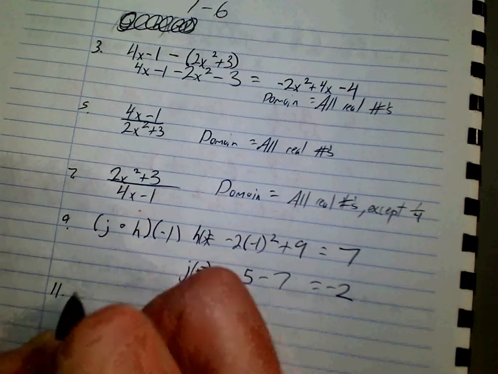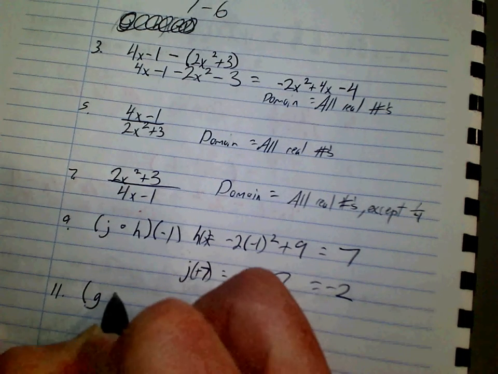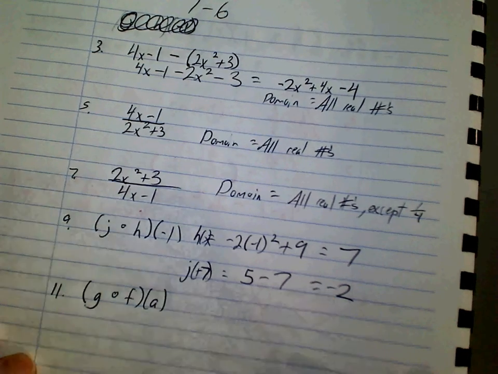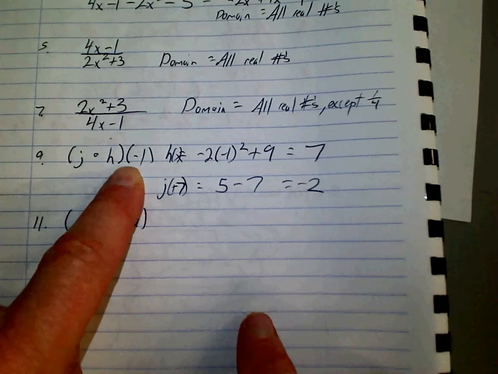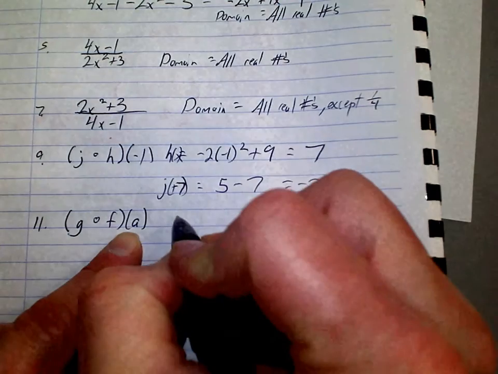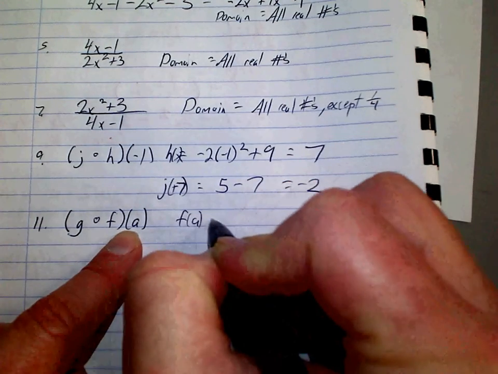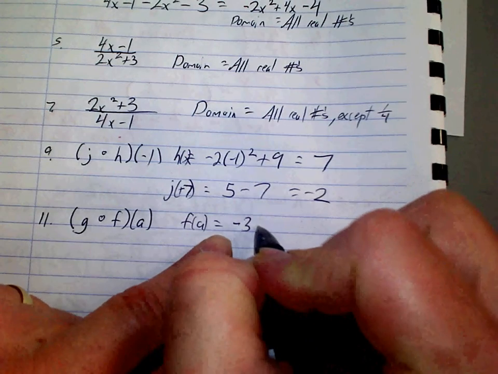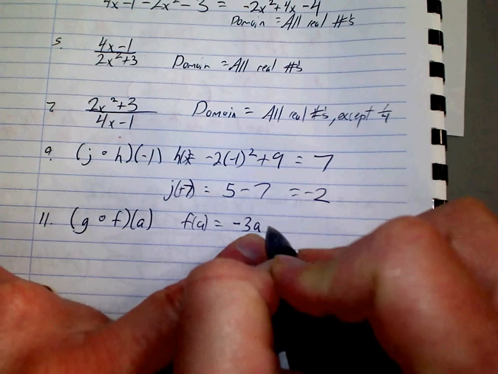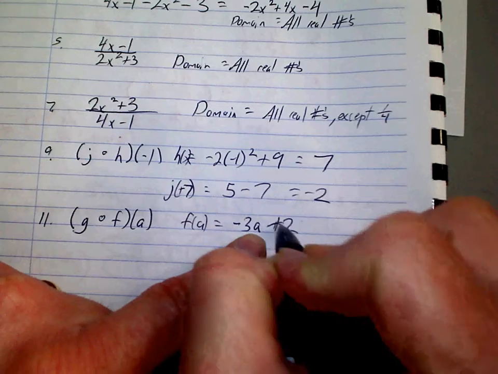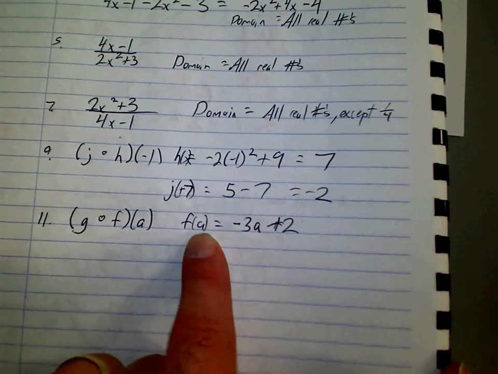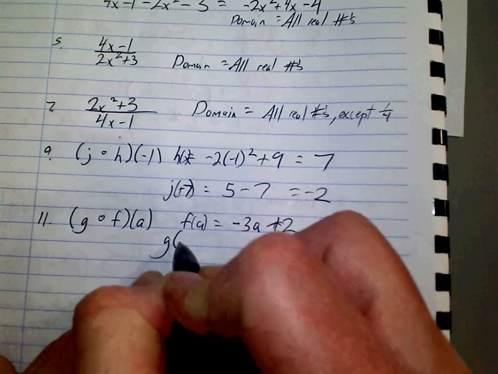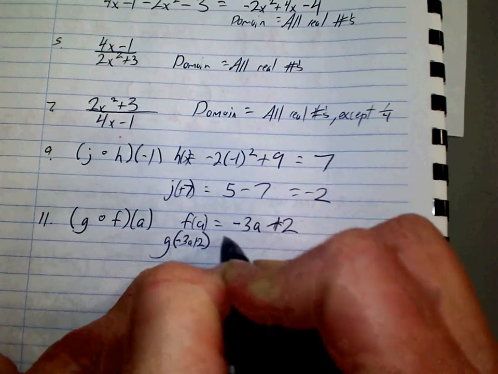Then we go to 11. It is the notation g of f of a. So on this one we had a value of negative 1. This one we just have an a. So we got to go f of a, put a into f to start. I'm looking here. It'll be negative 3 times the input, which is a, plus 2. That's all I can do. So f of a would be that. So then I've got to go to g, and I'm going to put negative 3a plus 2 in as my input.